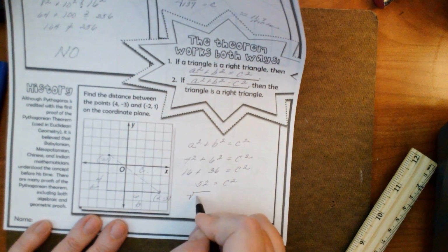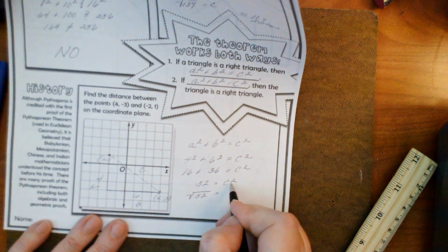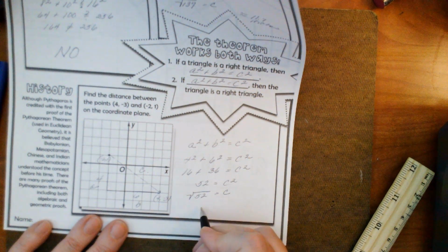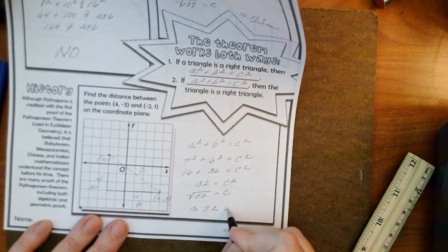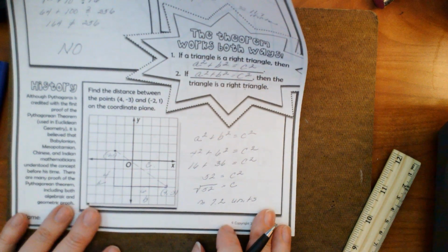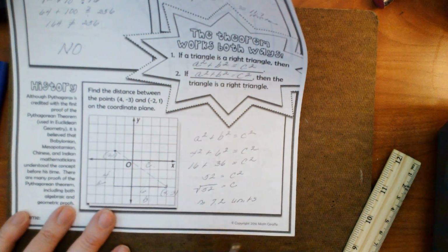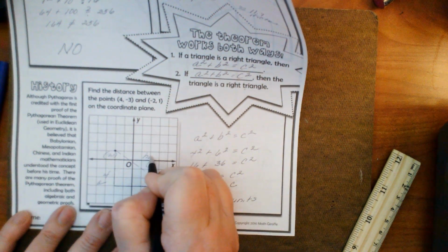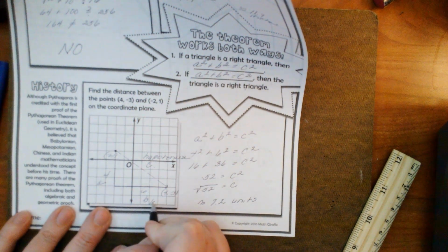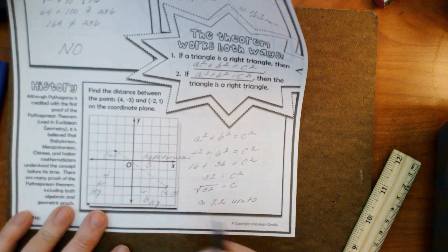Remember, we're going to take the square root of 52. If we take the square root of this, it'll be c. So the square root of 52 is approximately 7.2 units. Okay? Now, remember, pause it if you need to. I'm going to reinforce: c is the hypotenuse, b is a leg, a is a leg.